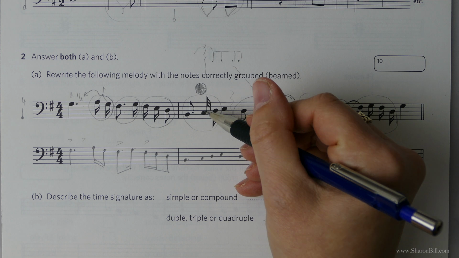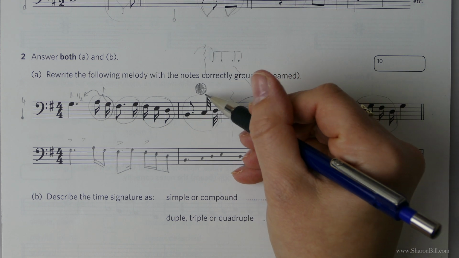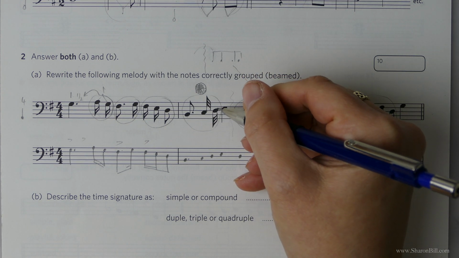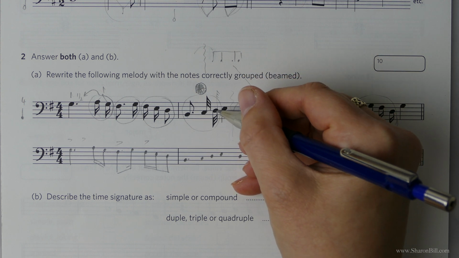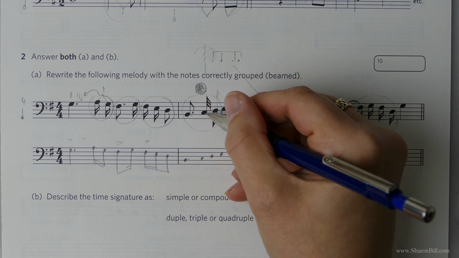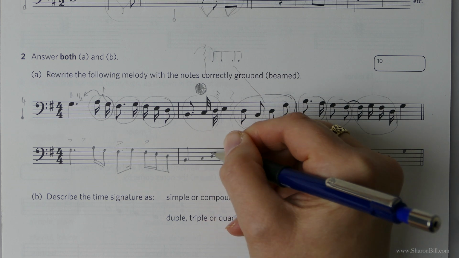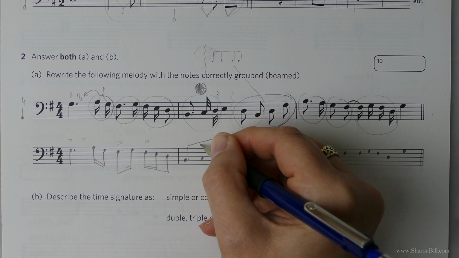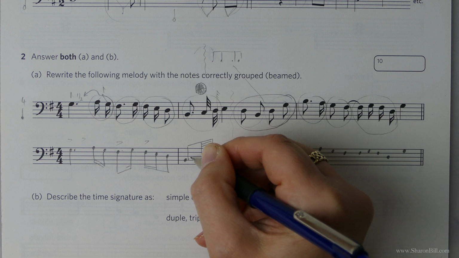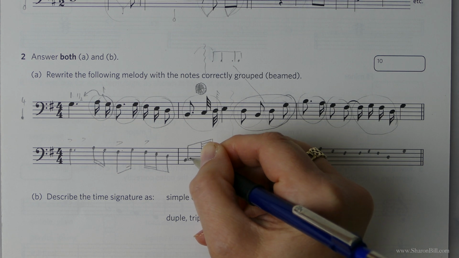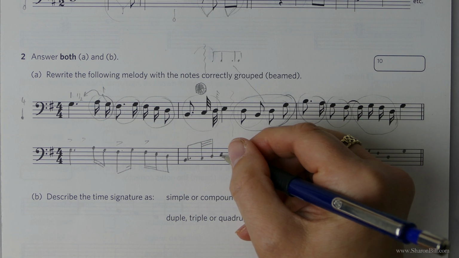So then these stems are going up. We're going to have to group all of these together, so this stem can also go up because it's on the middle line and it's going to have to fall in with these two here. So let's just tidy that up a bit. There we go. That's on its own.